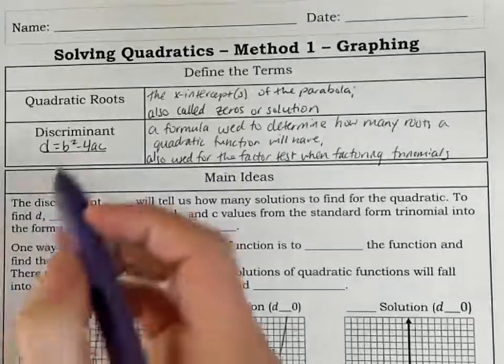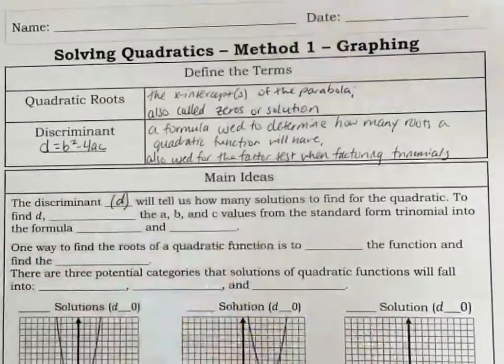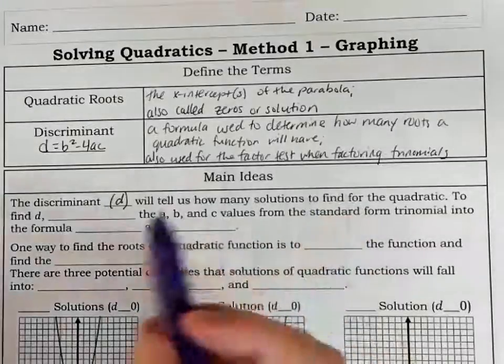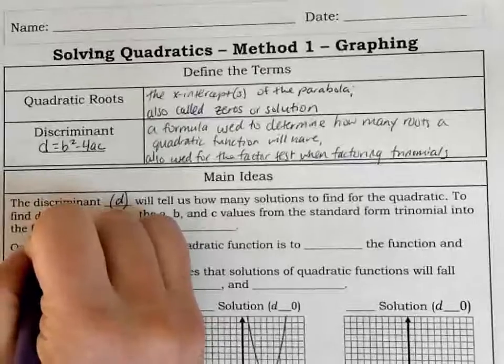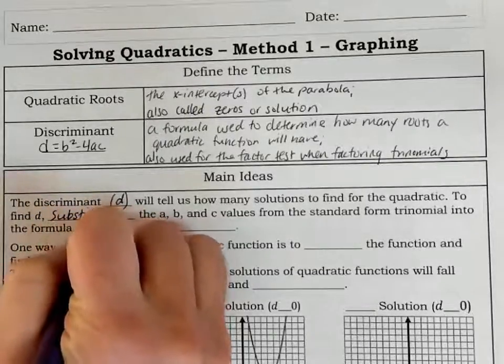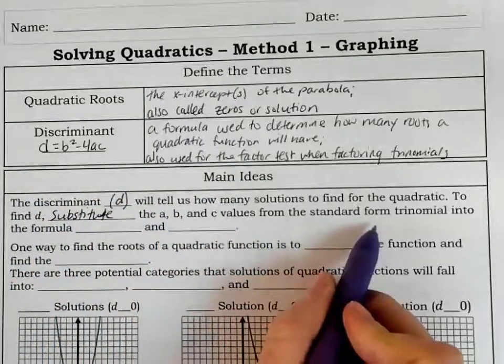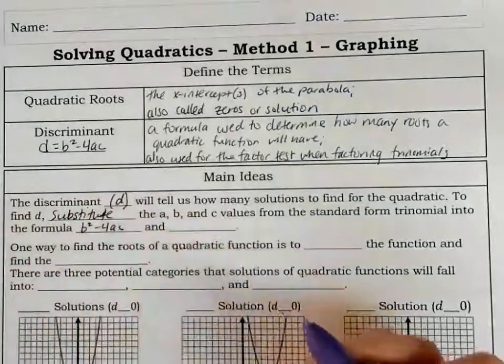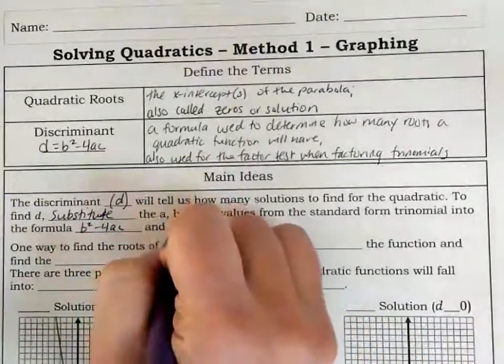So the discriminant, we call it D. It tells us how many solutions we're going to be looking for, and to find it, we are going to substitute our a, b, and c values from the standard form trinomial into the formula. Remember, the formula is b squared minus 4ac. And we are going to simplify.